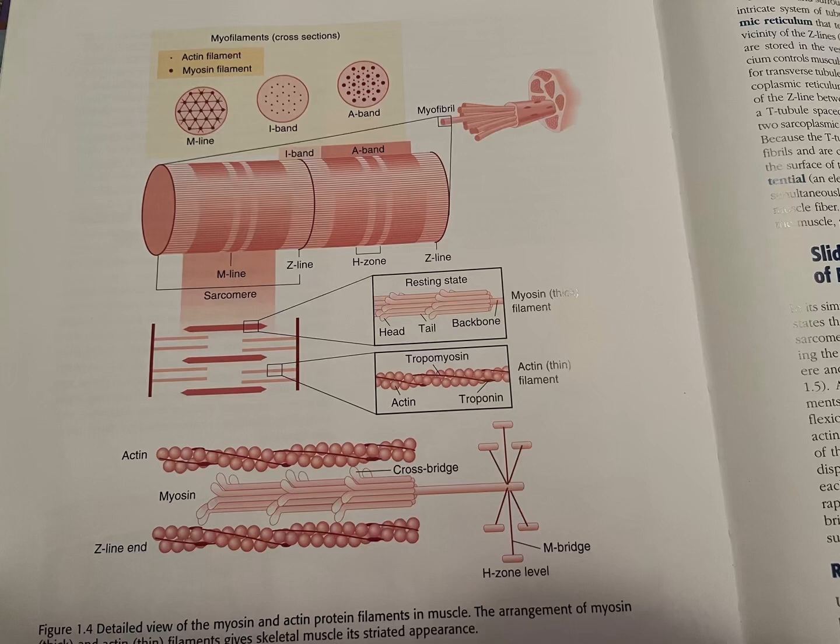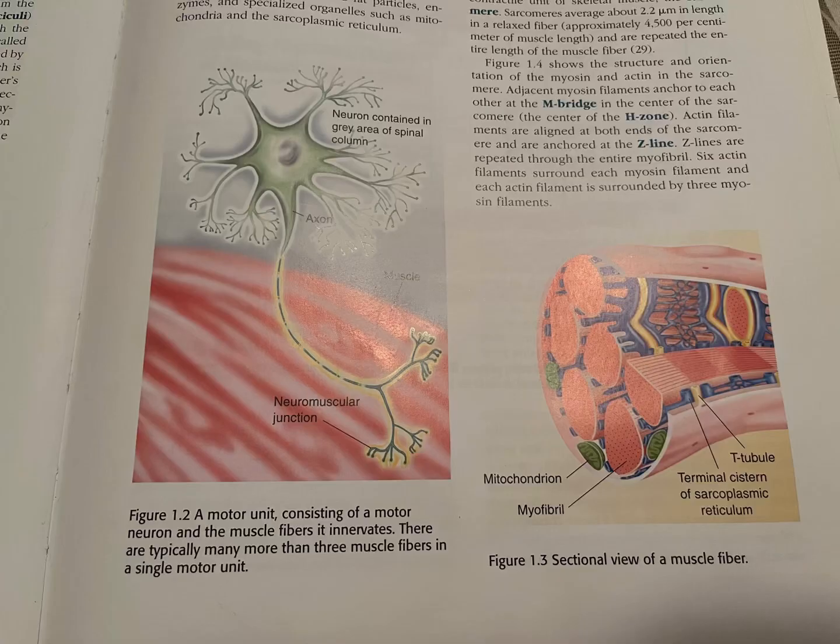The H zone is the area at the center of the sarcomere where only myosin filaments are present. During muscle contraction, the H zone decreases as the actin slides over the myosin towards the center of the sarcomere. The I band also decreases as the Z lines are pulled toward the center of the sarcomere.